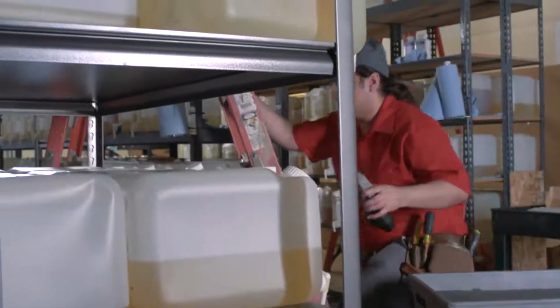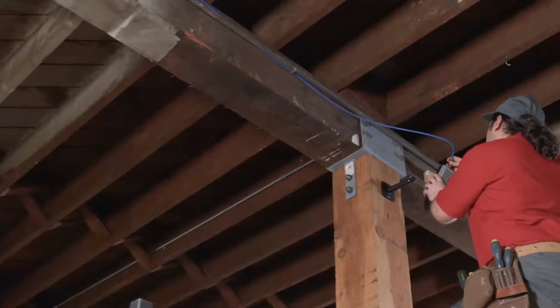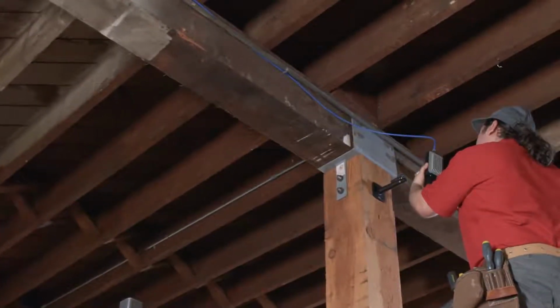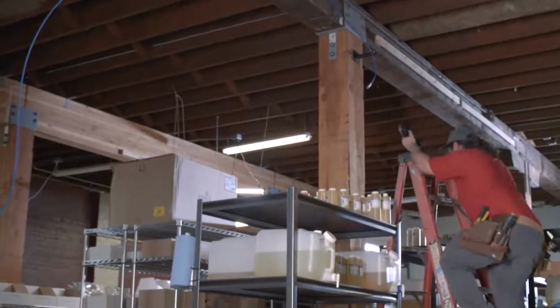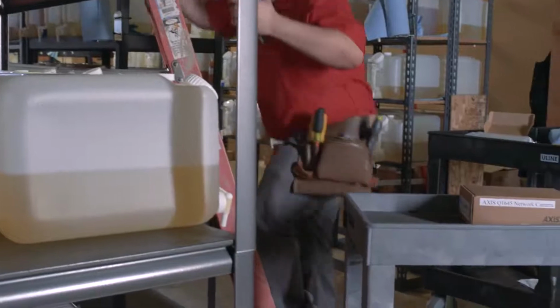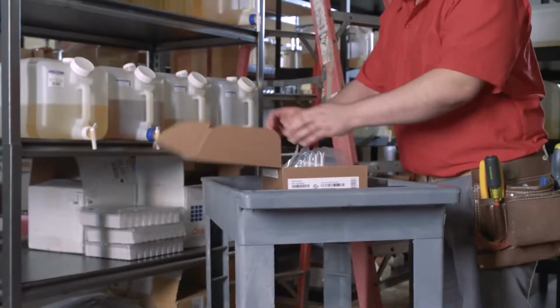Using power over Ethernet makes things easy. You don't need a separate outlet. Until there's a problem. Then, trying to figure out what's wrong can become a real guessing game.